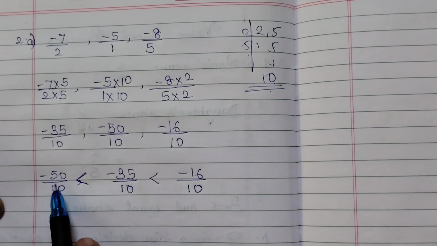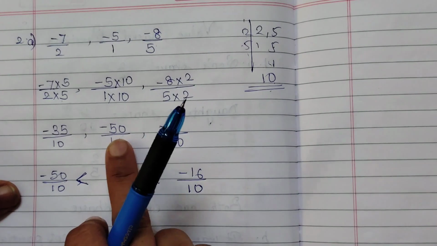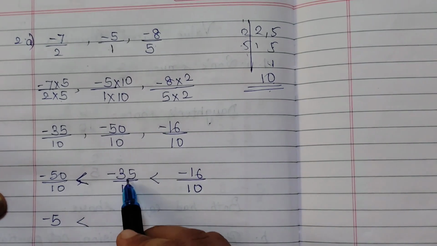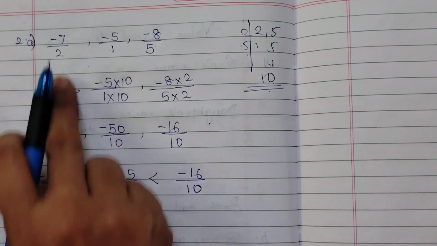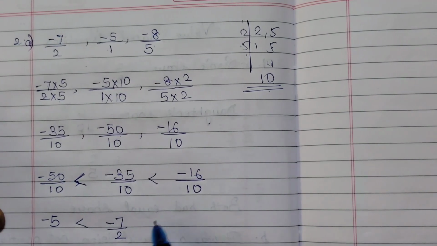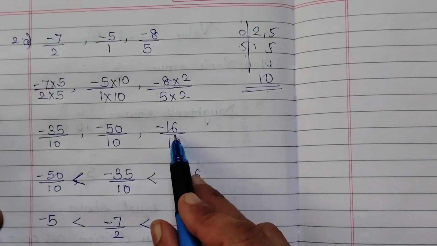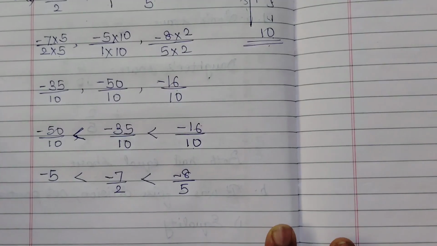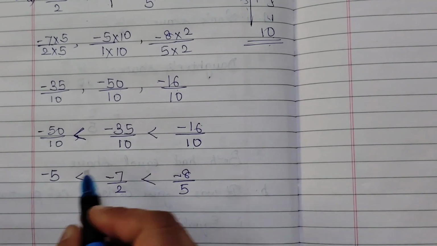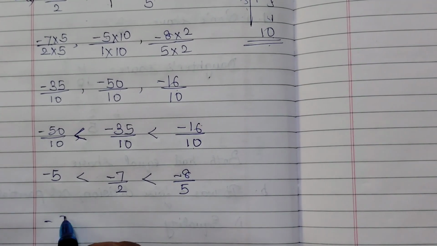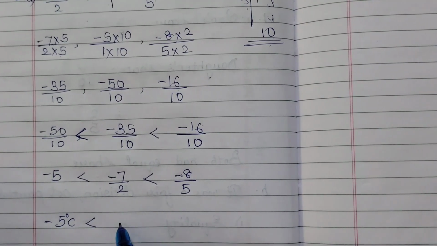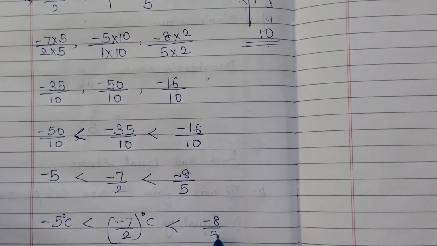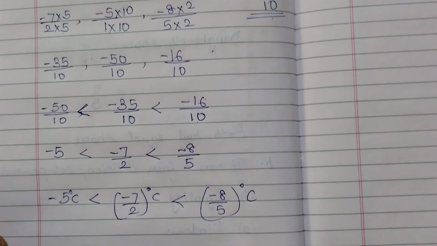Now -50 upon 10 is -5. -35 upon 10 is -7 upon 2. -16 upon 10 is -8 upon 5. So finally, -5 degrees Celsius is less than -7 upon 2 degrees Celsius, which is less than -8 upon 5 degrees Celsius.